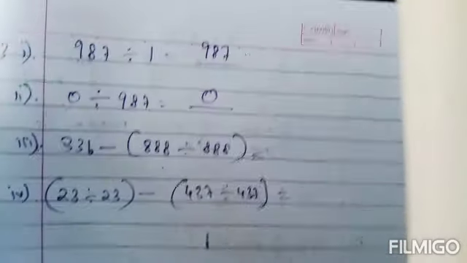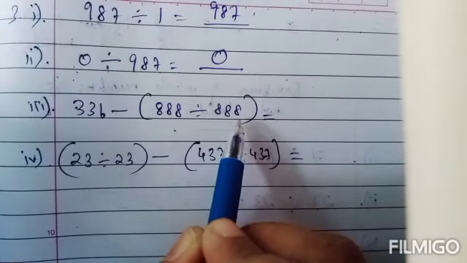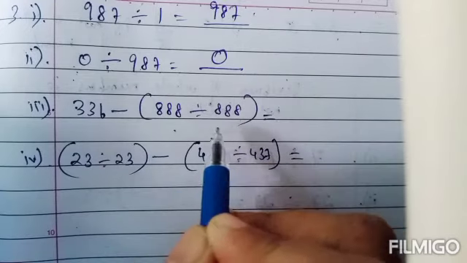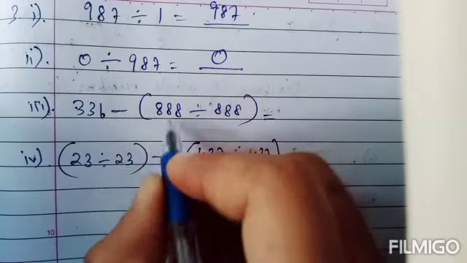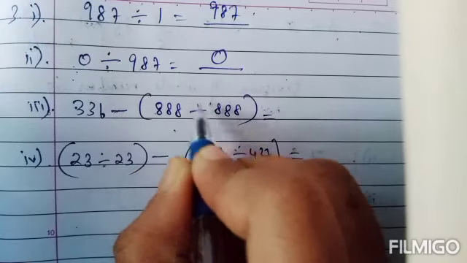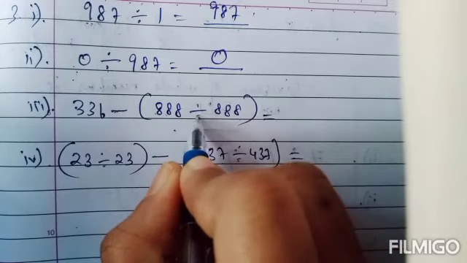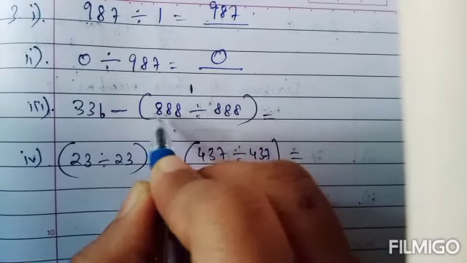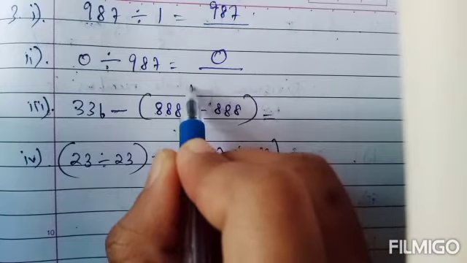Third one: 336 minus (888 divided by 888). We know BODMAS rule. First we have to solve the bracket, then only you can do the subtraction. Now 888 divided by 888, what will be the answer here? Any number divided by itself, we will get 1 as the answer. So 888 divided by 888 is 1.